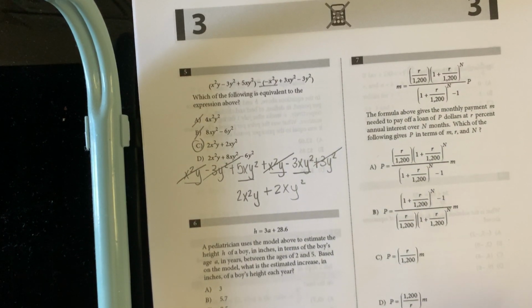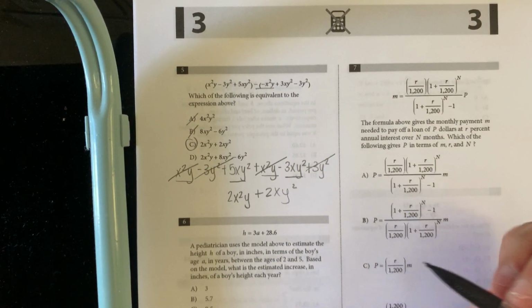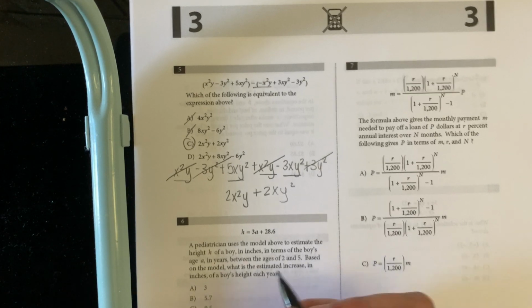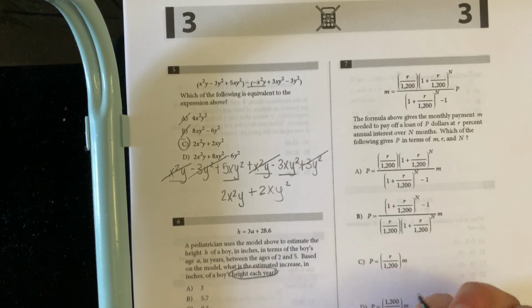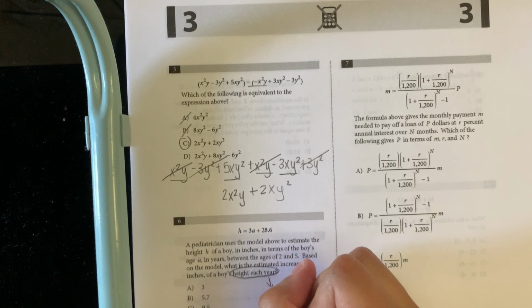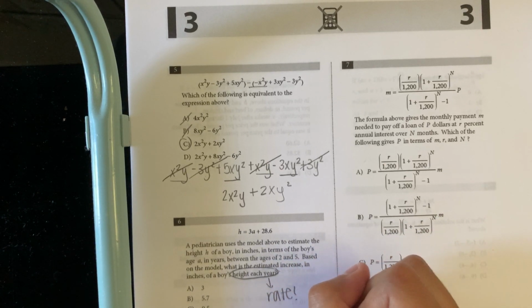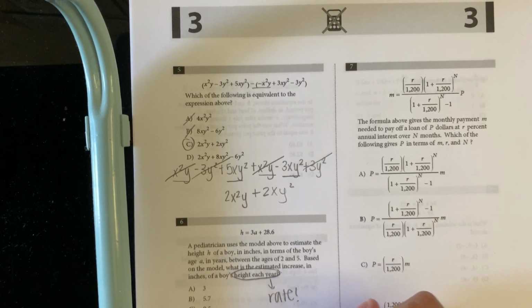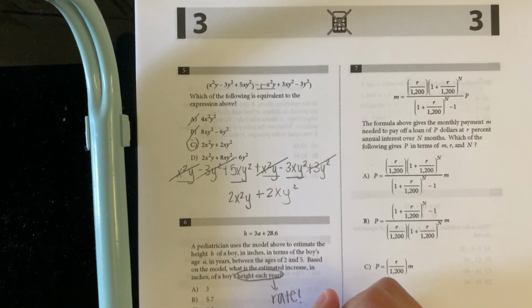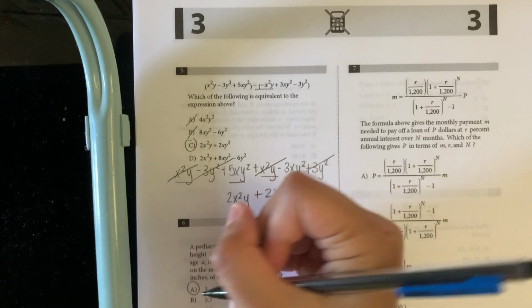Number 6, a pediatrician uses the model above to estimate the height of a boy in inches in terms of the boy's age A in years between the ages of 2 and 5. Based on the model, what is the estimated increase in inches of a boy's height each year? So when it says each year, we're looking at the rate. And h equals 3a plus 28.6. This is the initial. So it really has nothing to do with what we're looking for. This is the rate at which he grows each year. And a is the year you input. So it is going to be 3 because that is the rate.